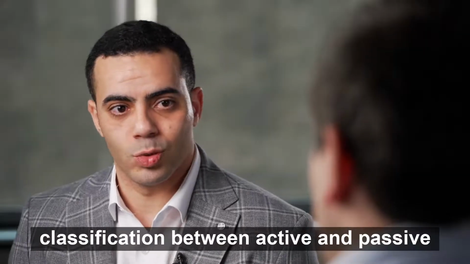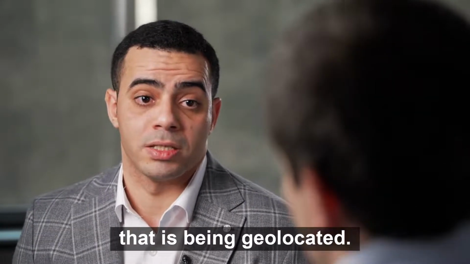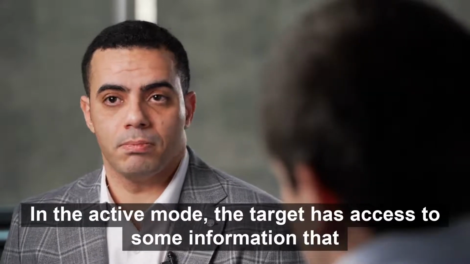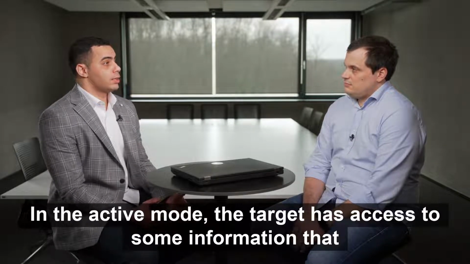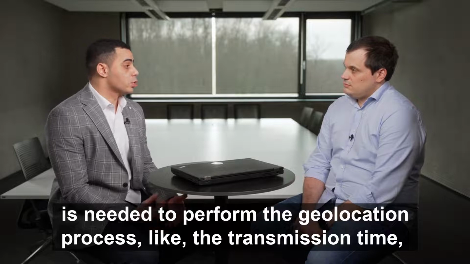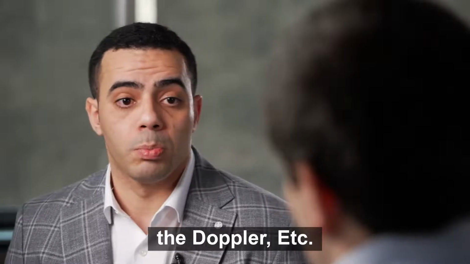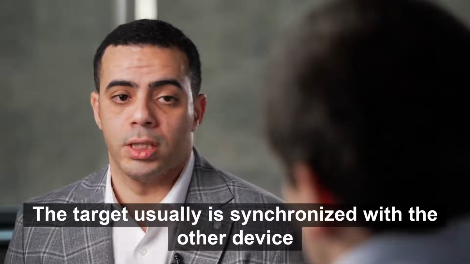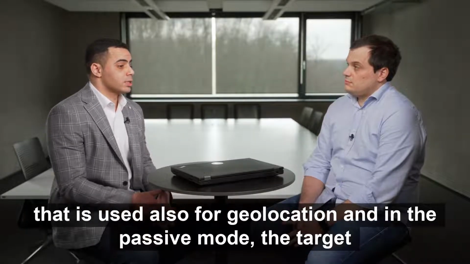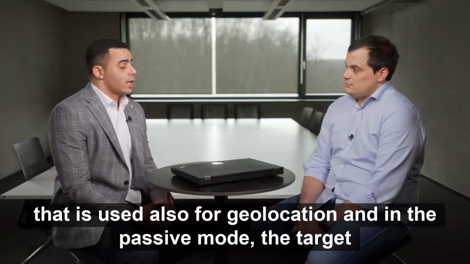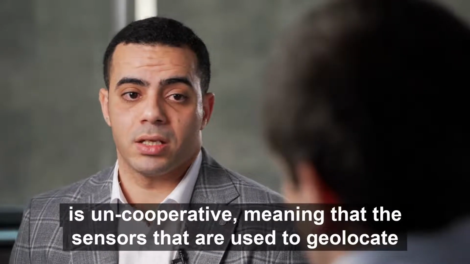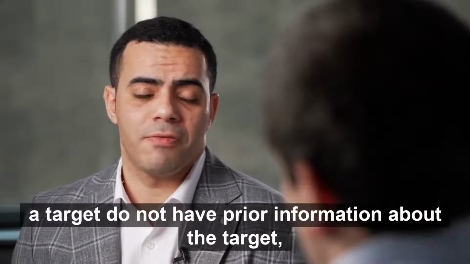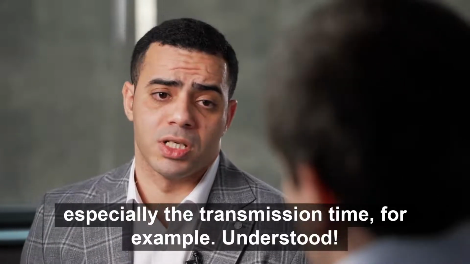And the classification between active and passive is dependent on the nature of the target that is being geolocated. So in the active mode, the target has access to some information that is needed to perform the geolocation process, like the transmission time, the Doppler, etc. So the target usually is synchronized with the other device that is used also for geolocation. And in the passive mode, the target is uncooperative, meaning that the sensors that are used to geolocate that target do not have prior information about the target, especially the transmission time, for example.